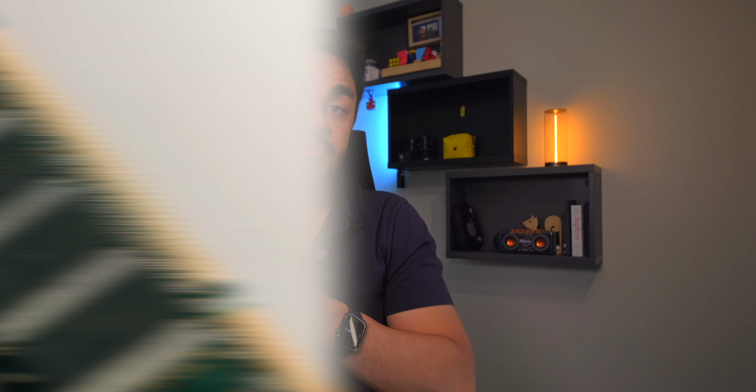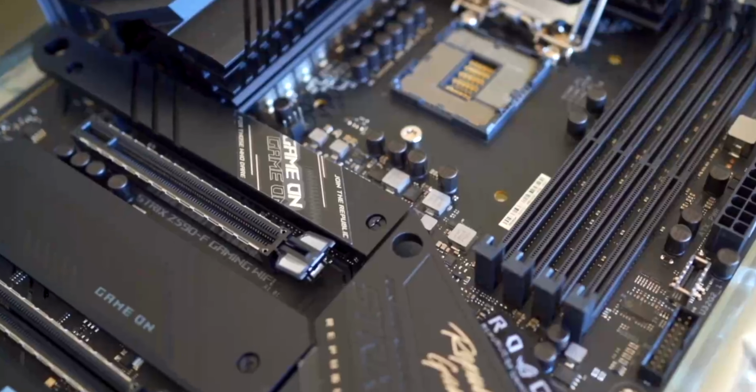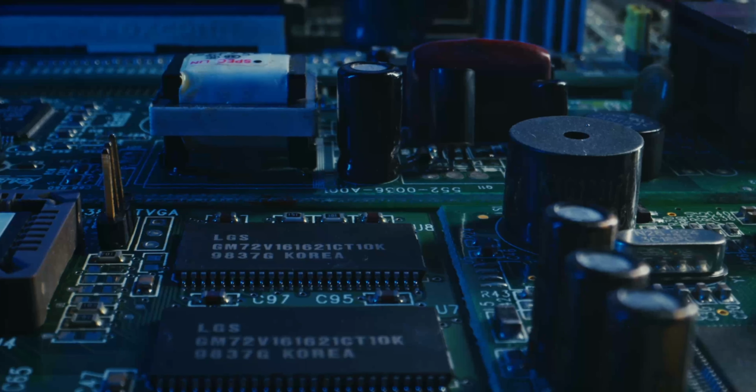So for example, you can have 64 gigabytes of RAM, but if your motherboard only allows 32, that means that the extra 32 that you have is going to be wasted because your motherboard has that maximum capacity for RAM.